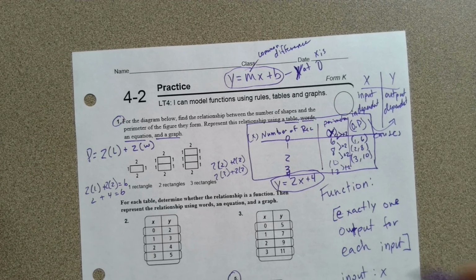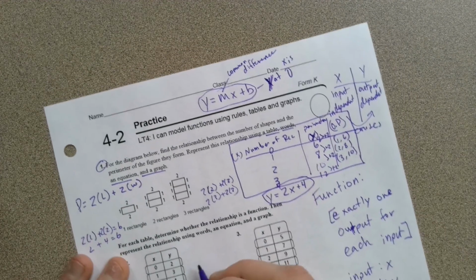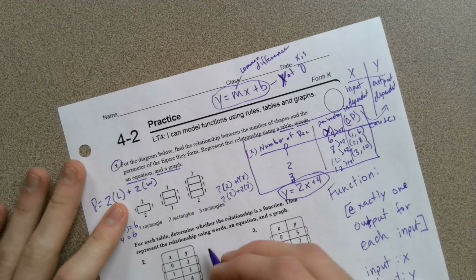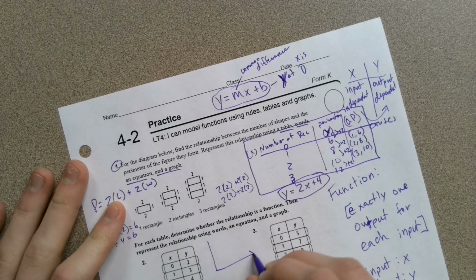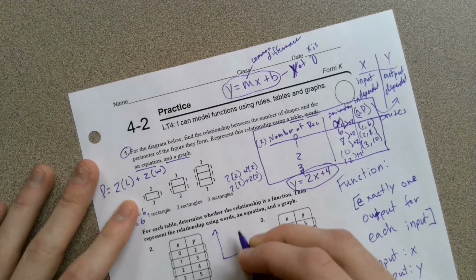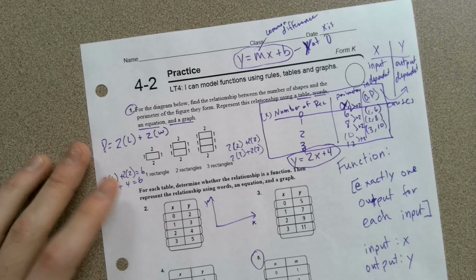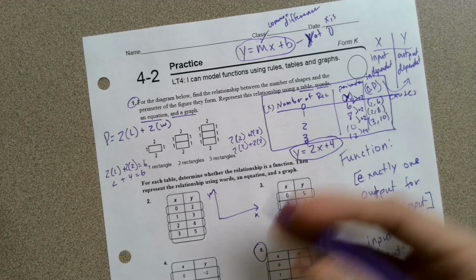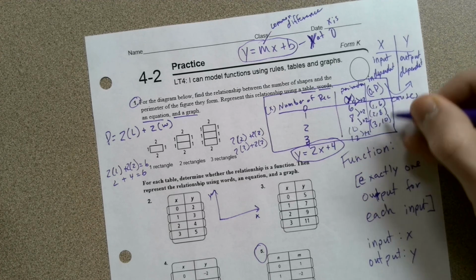We have our equation. I'm going to graph this now. I'm kind of running out of room, so I'm going to graph right here. I remember my x is down here, my y is up here. Basically, I'm just going to graph all these ordered pairs right on my graph.